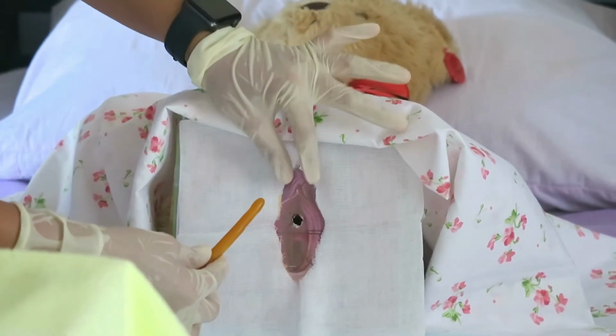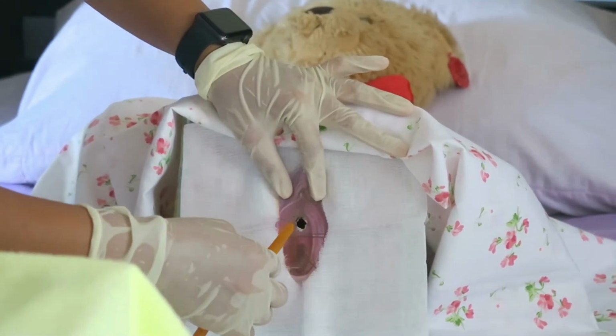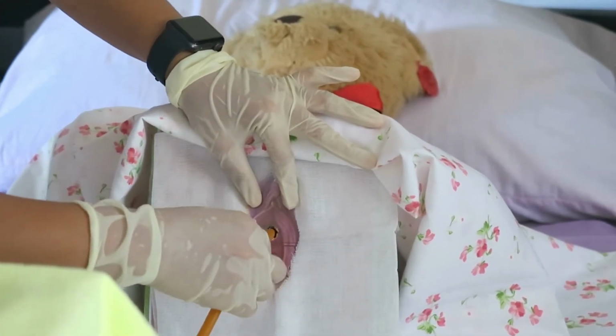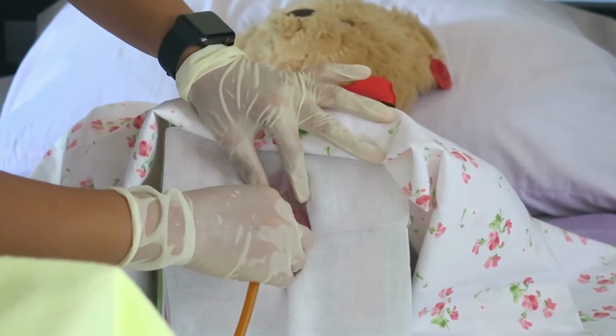So, ma'am, I will touch your genital area and I will insert the catheter. Is that okay? Okay, ma'am, thank you. 1, 2, 3.